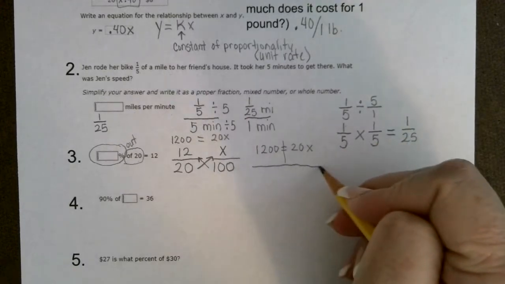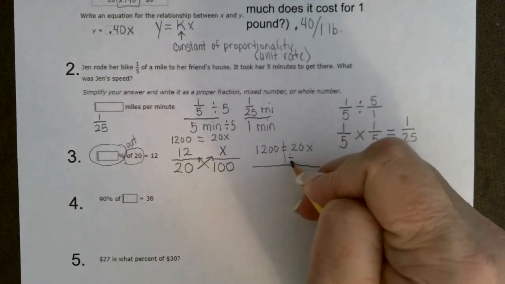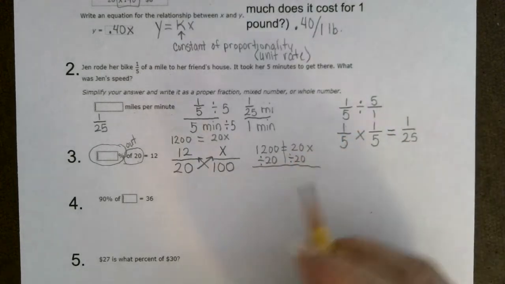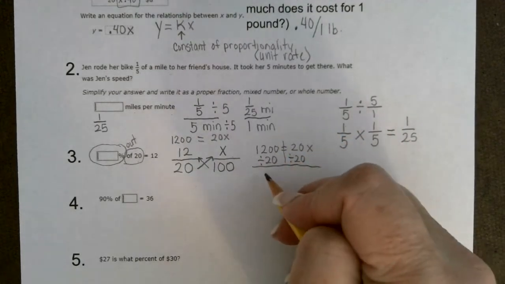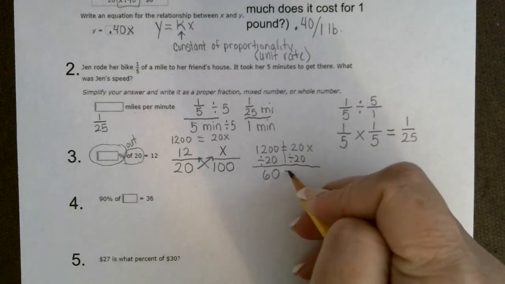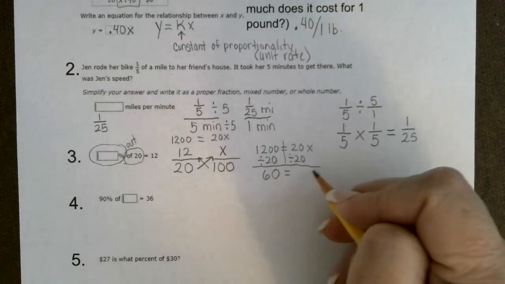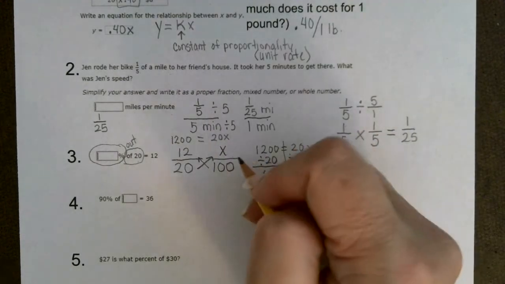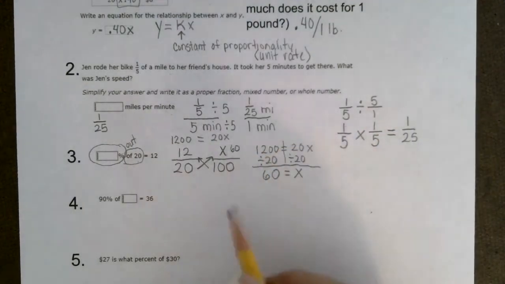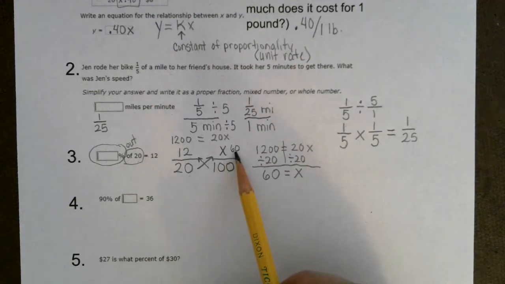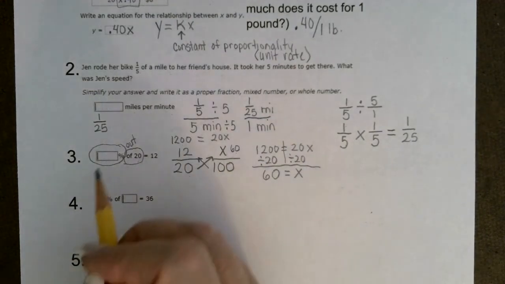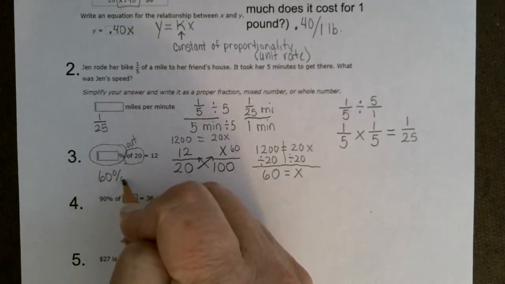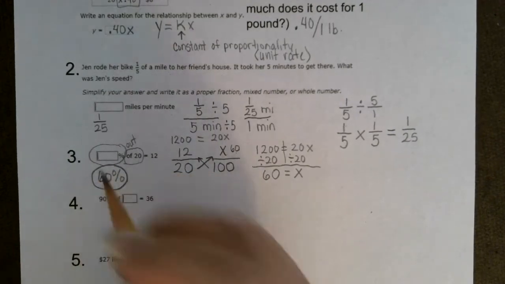We're going to divide by 20. 1200 divided by 20 is 60. And 20 divided by 20 leaves me with just my 1x. So that means here I would put 60, because 20 times 60 would give me that 1200. So 60% is my answer for that problem.